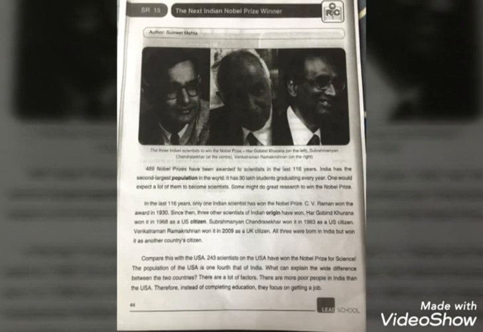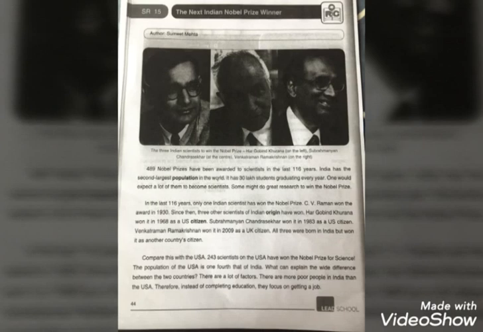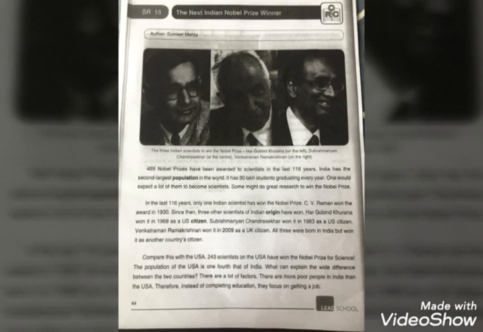It has 30 lakh students graduating every year. One would expect a lot of them to become scientists. Some might do great research to win the Nobel Prize. In the last 116 years, only one Indian scientist has won the Nobel Prize, that is C.V. Raman, who won the award in 1930. Since then, 3 other scientists of Indian origin have won.